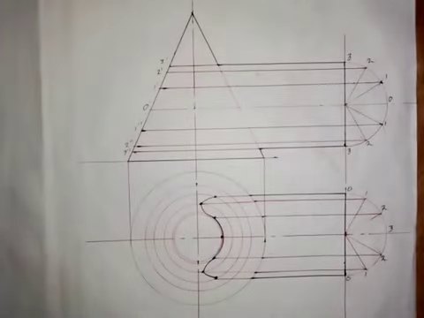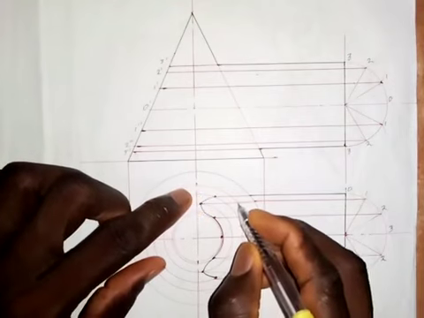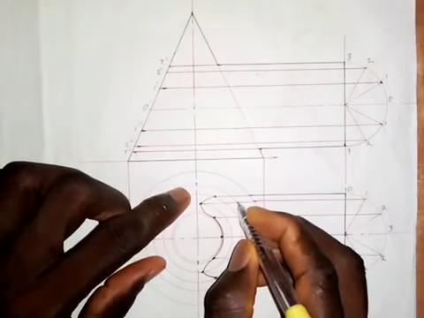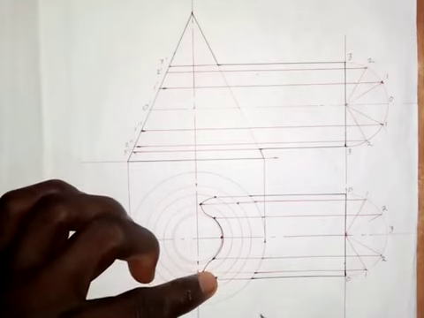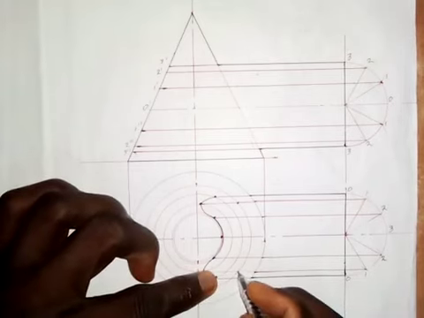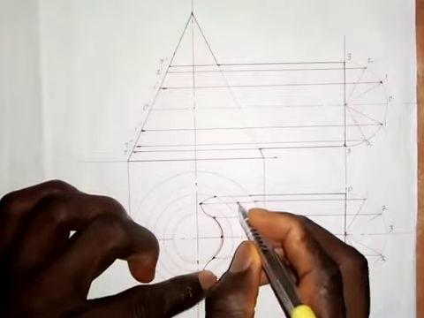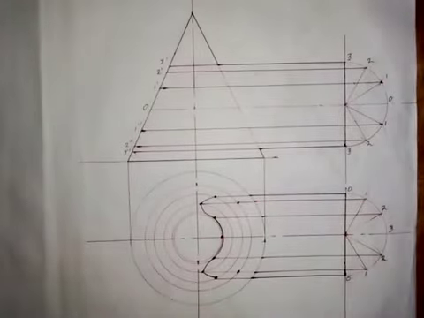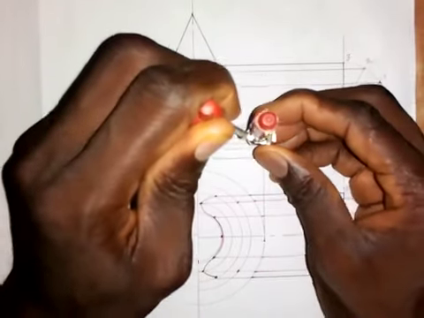Okay, so we look for where 1 intersects this circle. So this is 1. They intersect at this point. Horizontal line 1 also intersects it at this point. Also, we take 2 prime prime, from here to here.